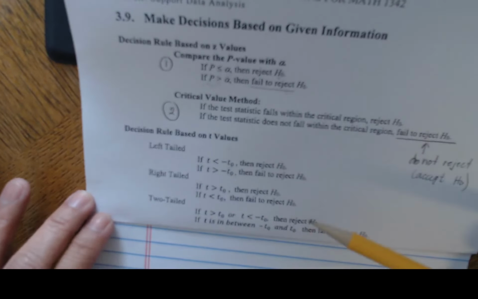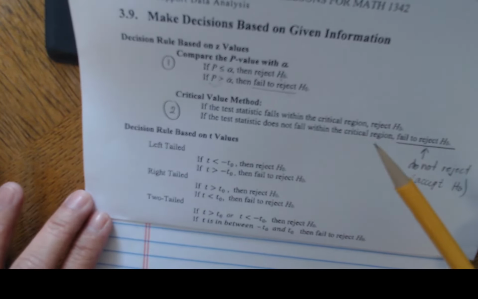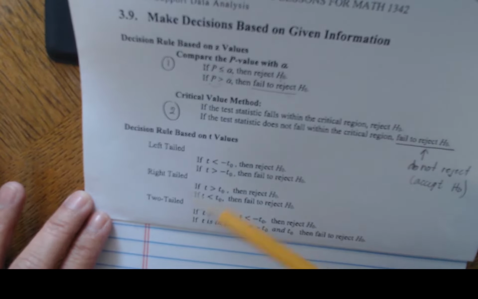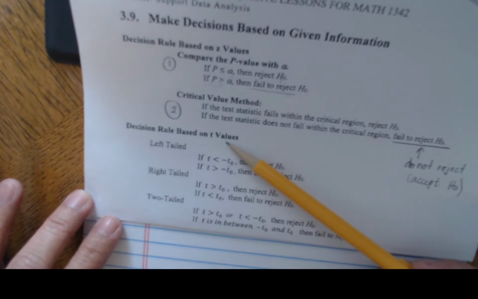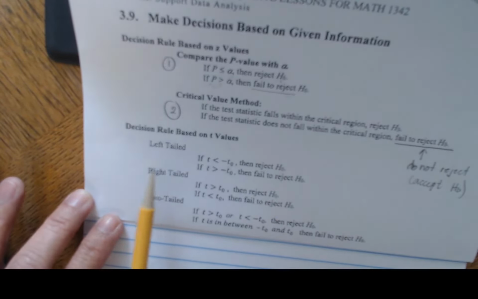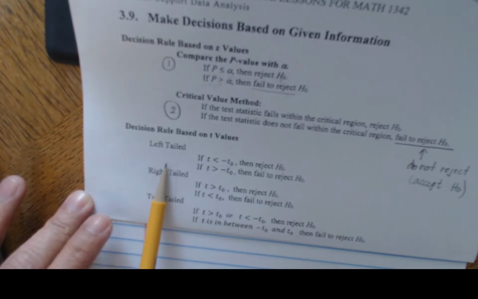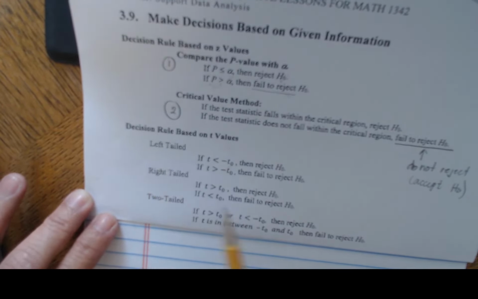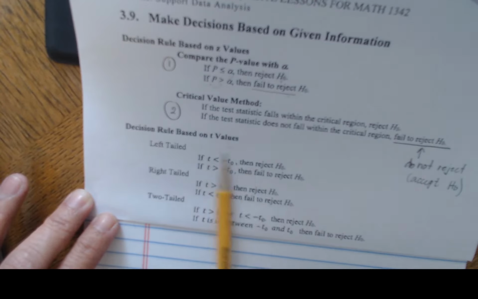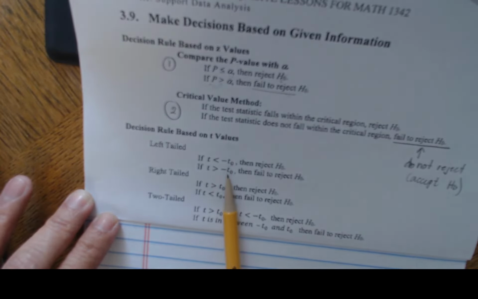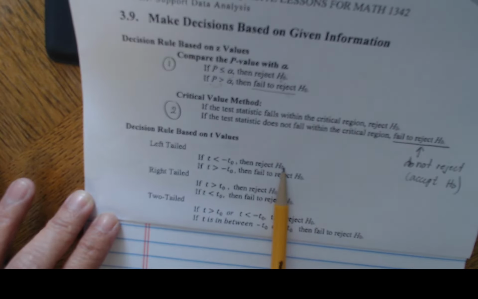Now the second is a decision rule based on T values. Left-tailed. If the test is left-tailed, then you use this. If T is less than the negative T value, then reject the null hypothesis.